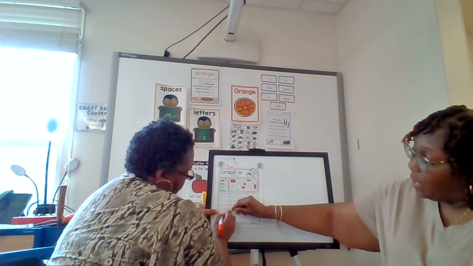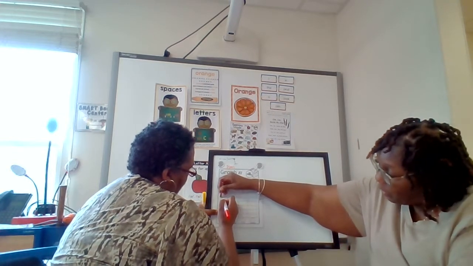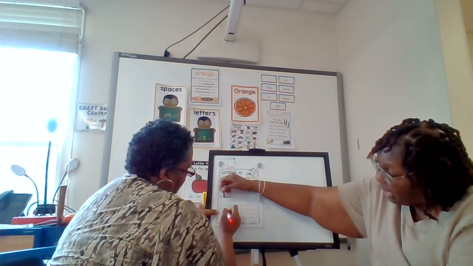So here we have the rectangle. And what we're going to do is we're going to color the square. We have to count them first. So let's count them. 1, 2, 3, 4, 5. And here's 5. So we're going to come across right there because that's where you know that your line is going to stop. Color it all the way in.